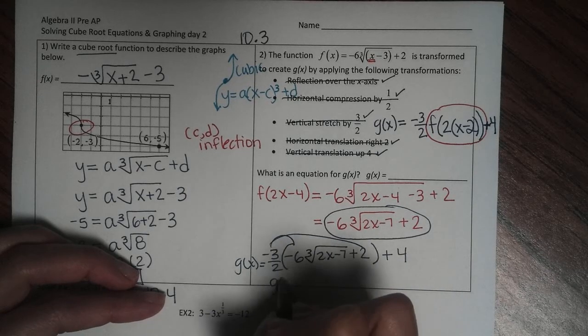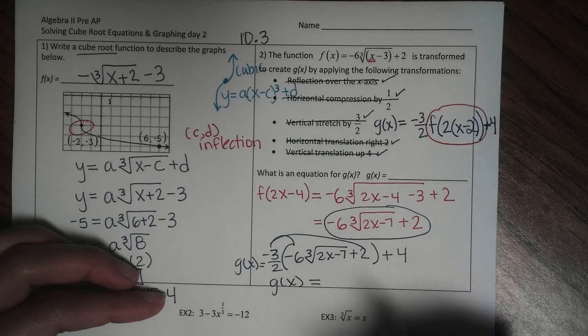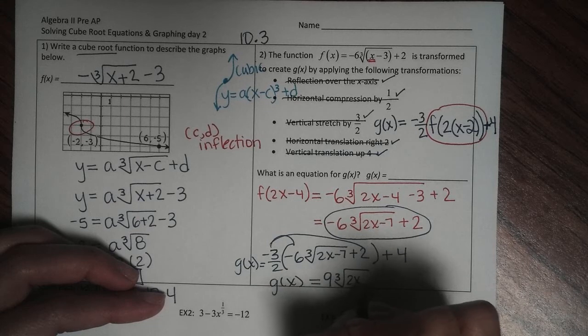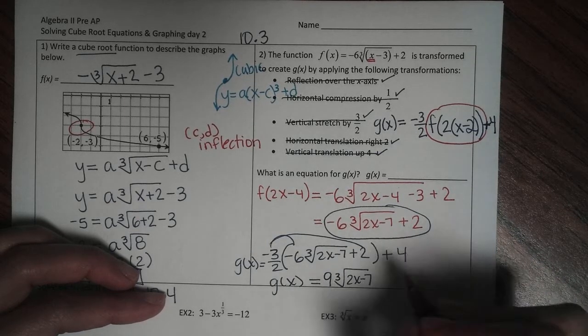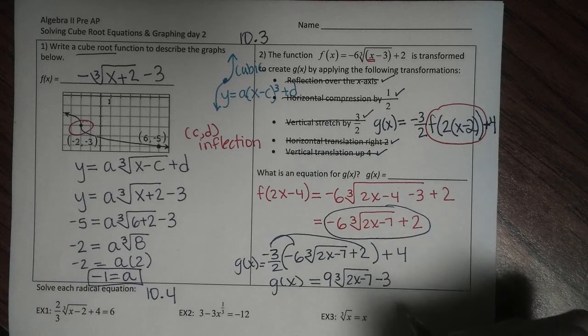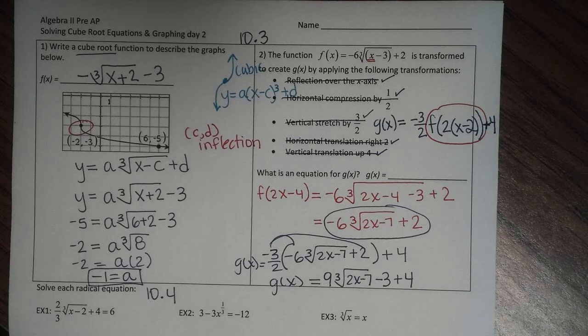So g of x equals negative 3/2 times negative 6, which is positive 9 cube root of 2x minus 7. Negative 3/2 times positive 2 will be a negative 3. And then there's a plus 4 at the end. So your final answer will just have a plus 1 at the end.